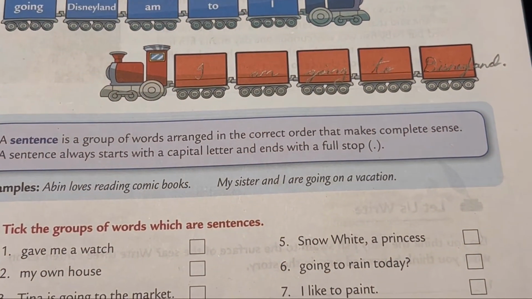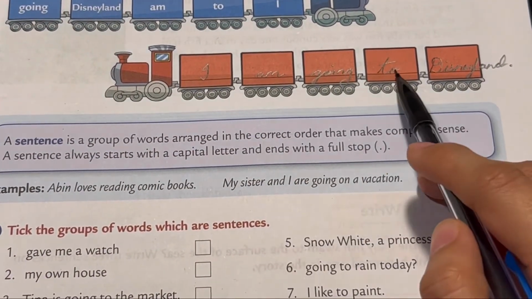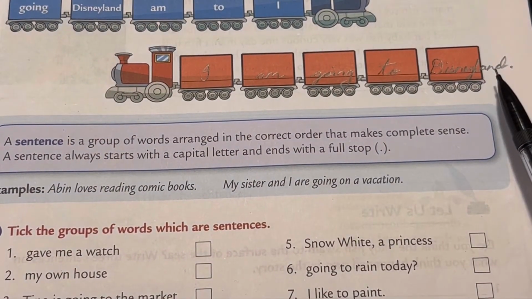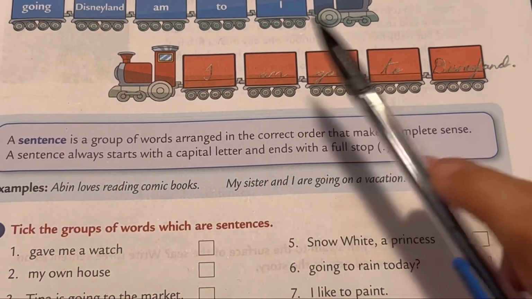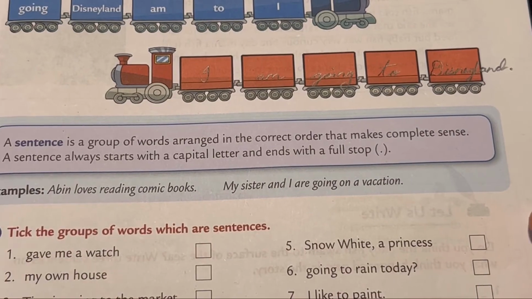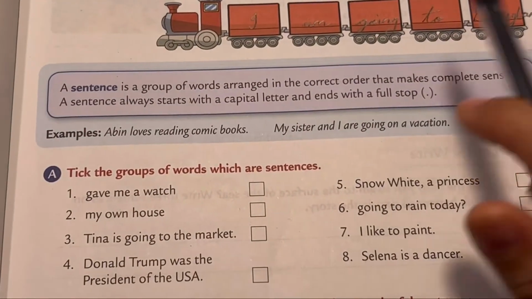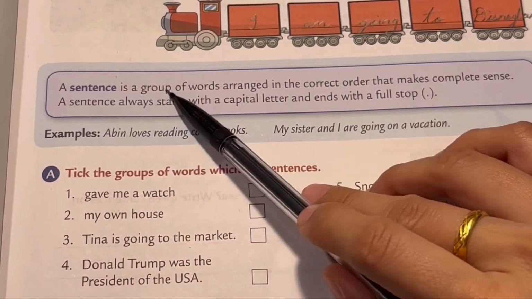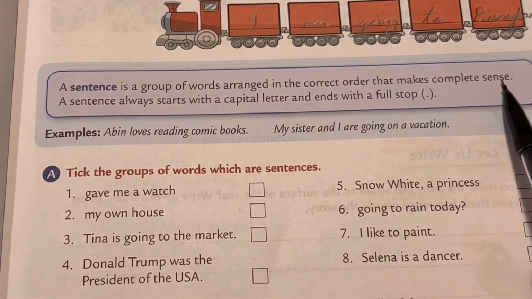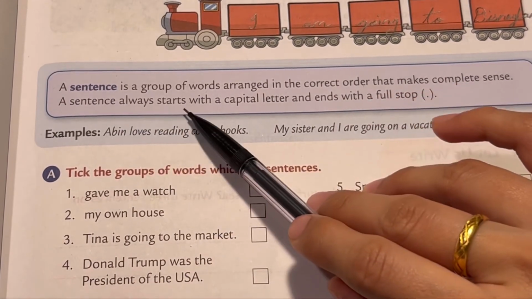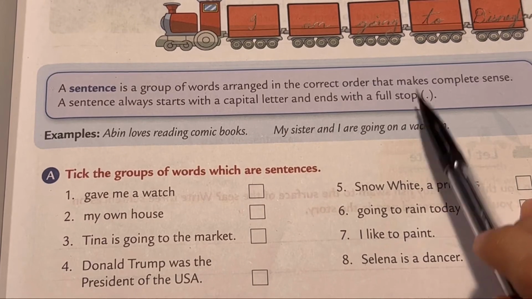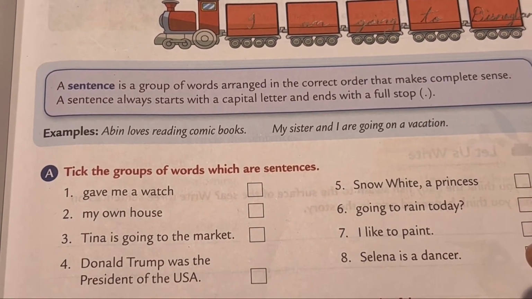Okay, in this way, I am going to Disneyland. So now it becomes a proper sentence which has some meaning. It begins with a capital letter, it ends with a full stop. Okay, now read this, children. A sentence is a group of words arranged in the correct order that makes complete sense. A sentence always starts with a capital letter and ends with a full stop. Yes, this is what I explained to you.